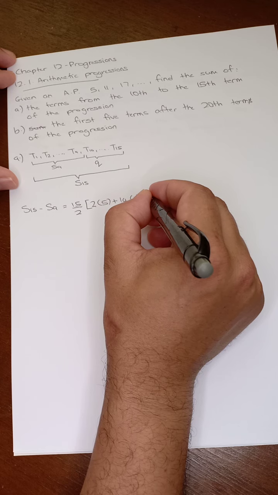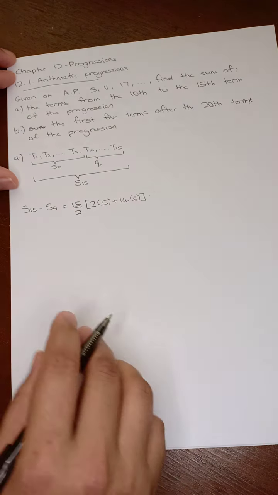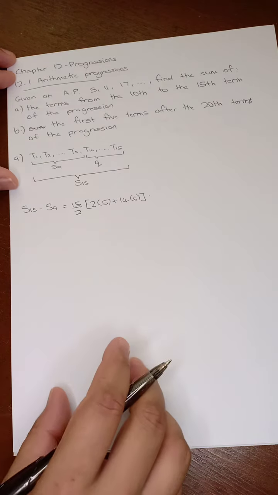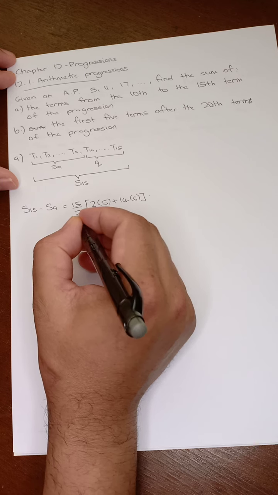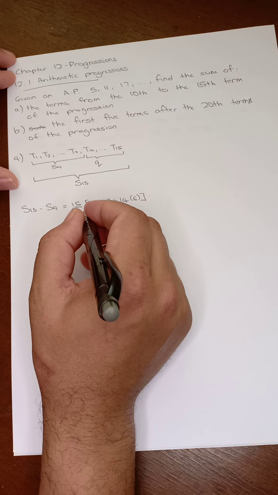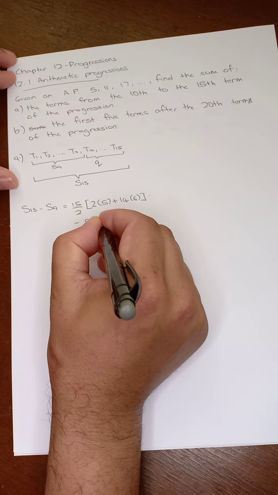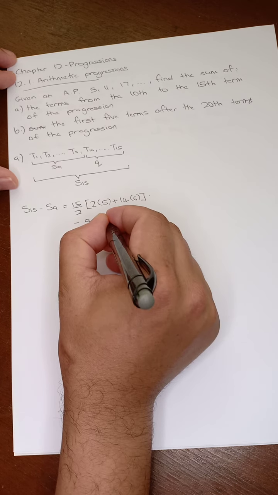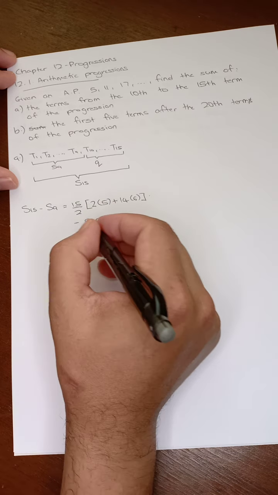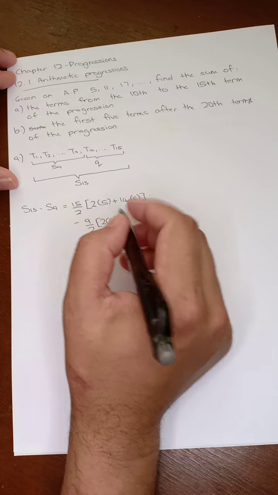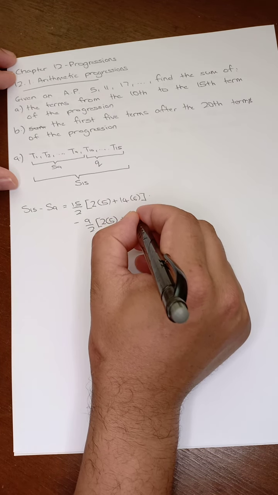Yeah, I'll use this column and then reserve this column for question B. So I'll write down here minus S9. What is S9? 9 over 2, 2a. A is still the same, 5, plus 9 minus 1, which becomes 8, d 6.